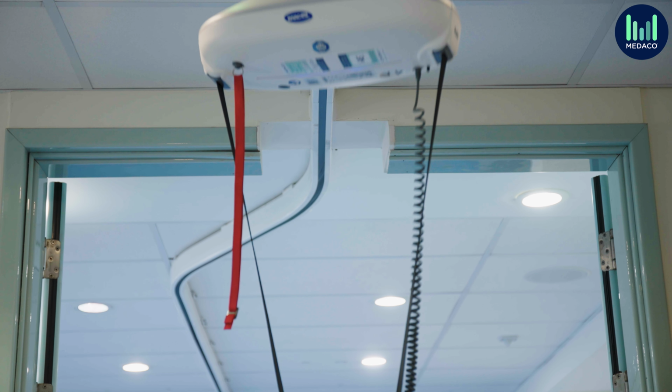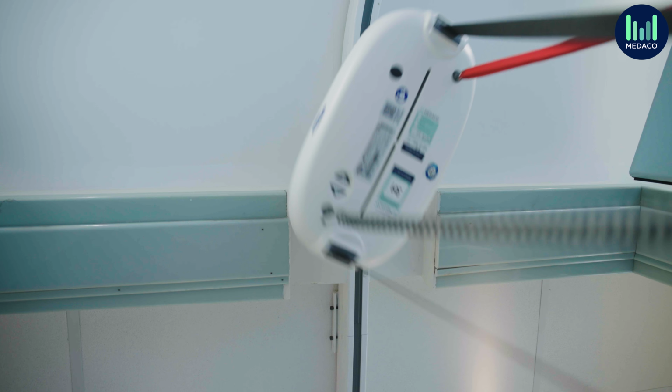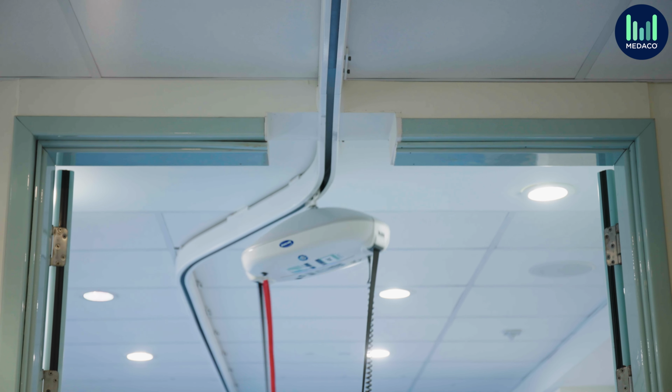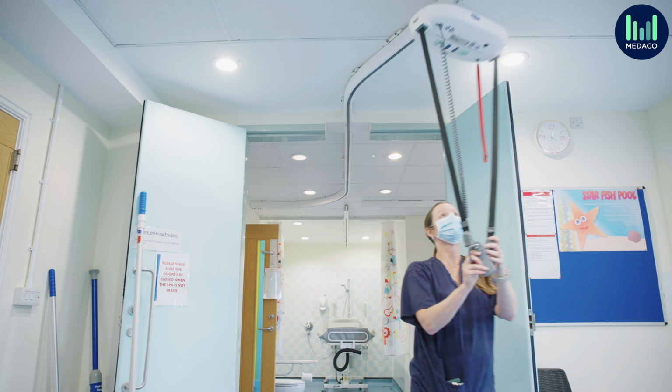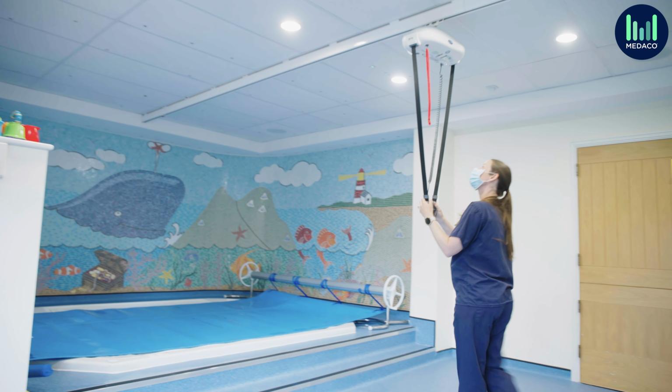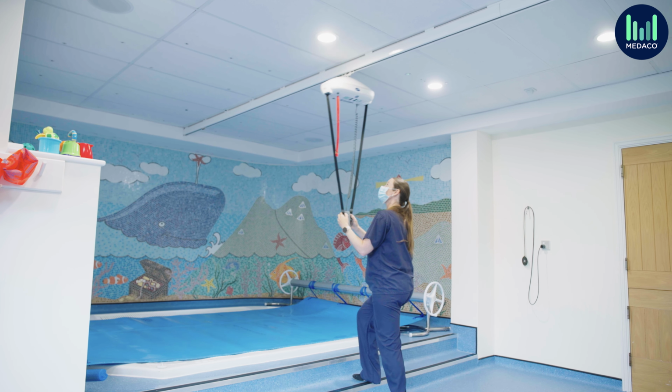So an example of this might be in a swimming pool changing area where one track goes off over the pool and the other tracks go into different changing rooms. So it allows the service users to have the option to go into different areas.